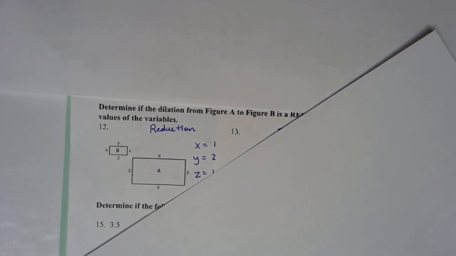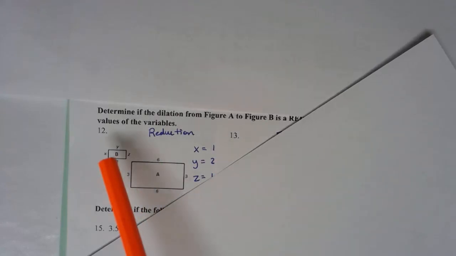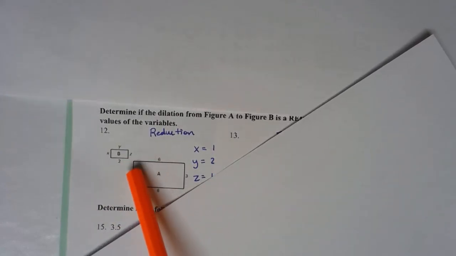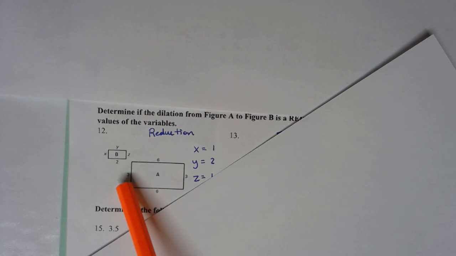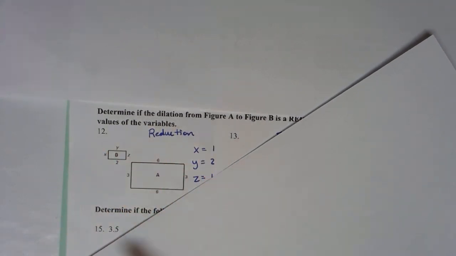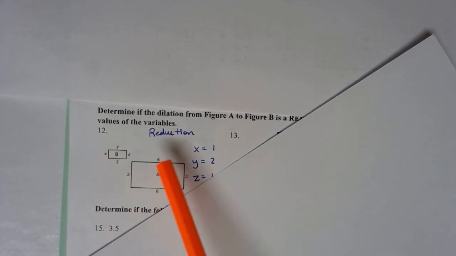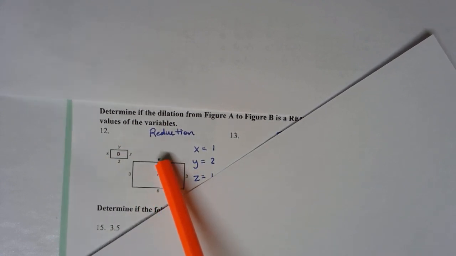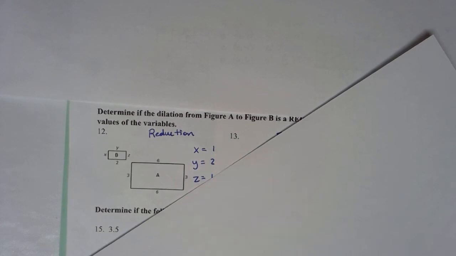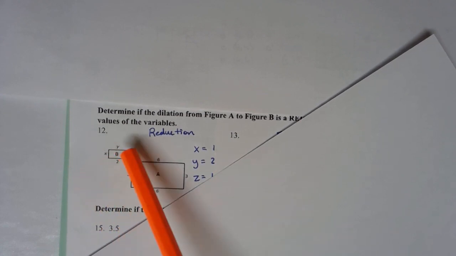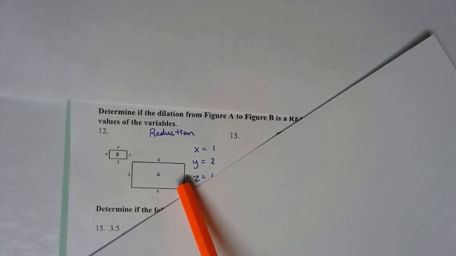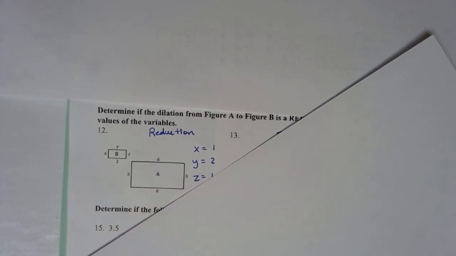Now to determine each of my missing sides, x, y, and z, I need to take the corresponding parts and multiply them by 1/3. To find x, I take the left side, which has a length of 3, and multiply by 1/3. So x is 1. y corresponds with this top side, so 6 times 1/3 is 2. So y is 2. z lines up with the right side, so I take 3 times 1/3, and z is 1.